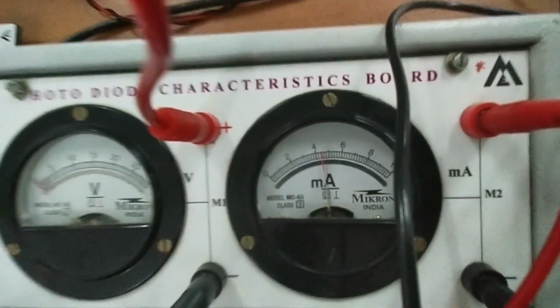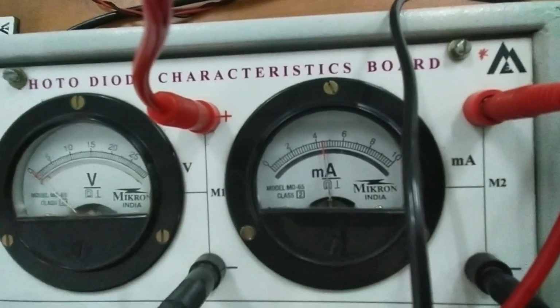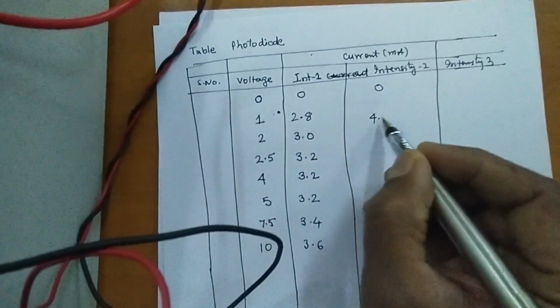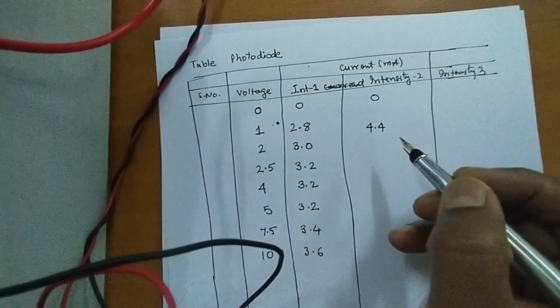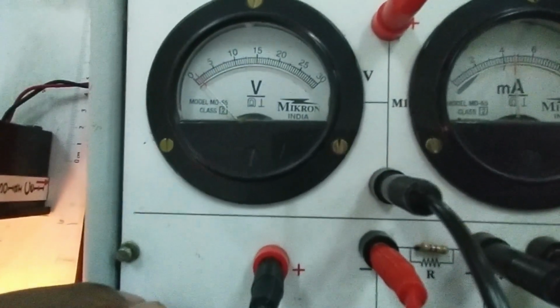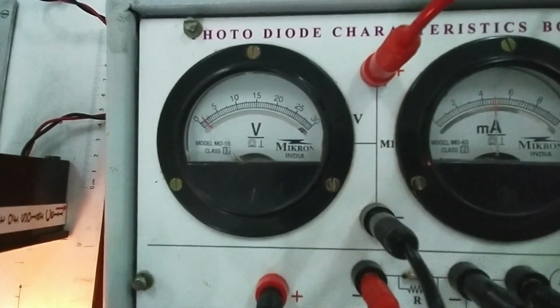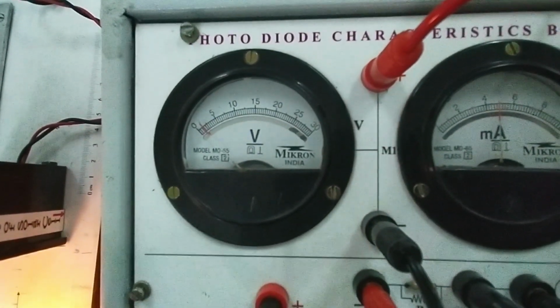So for 1 volt, 4 point something, 4.4 I can write. I now increase this value to 2.